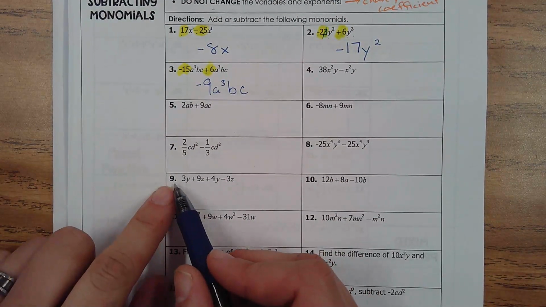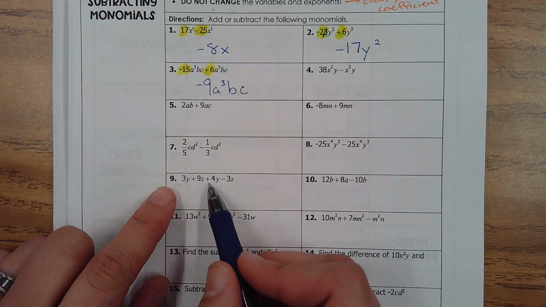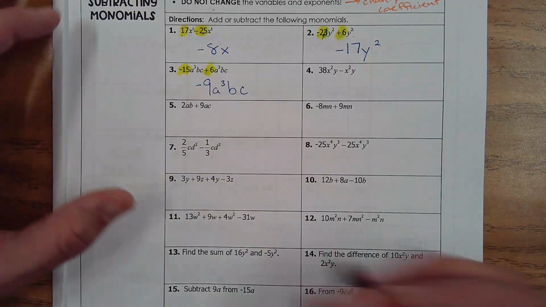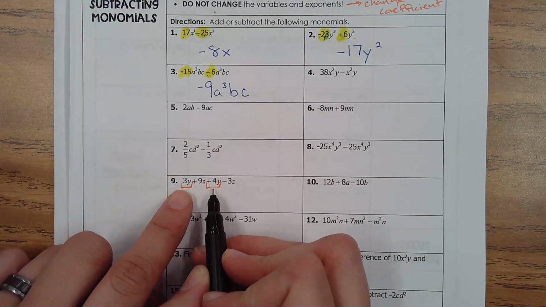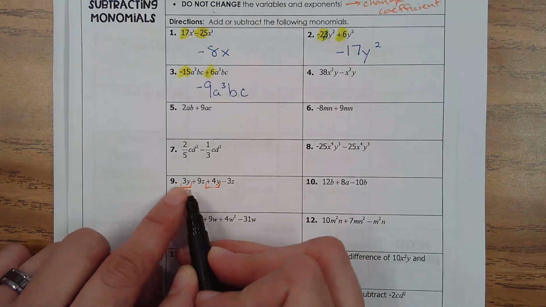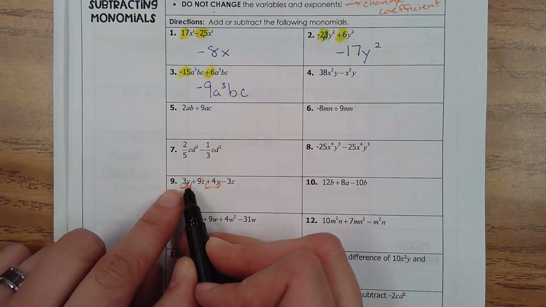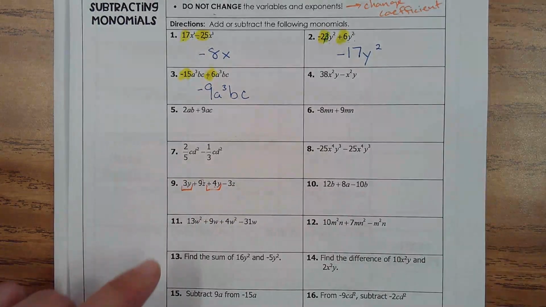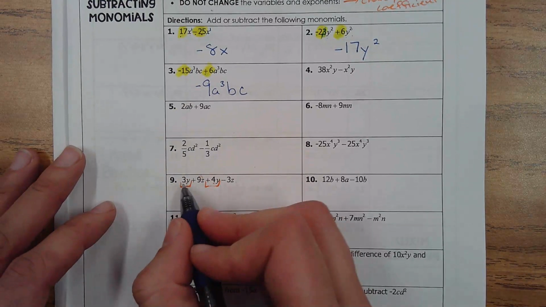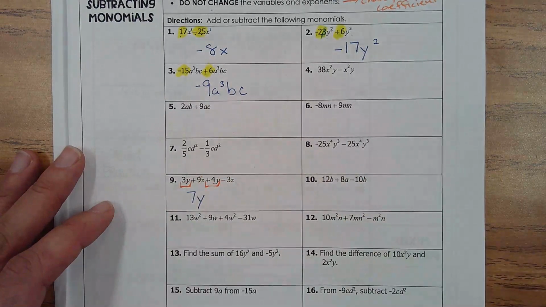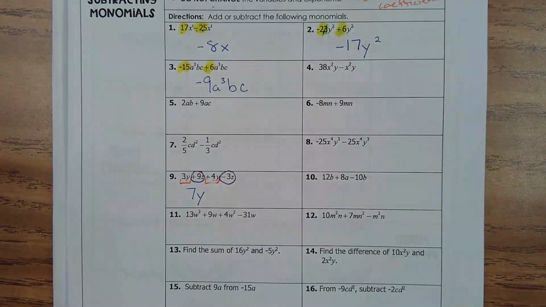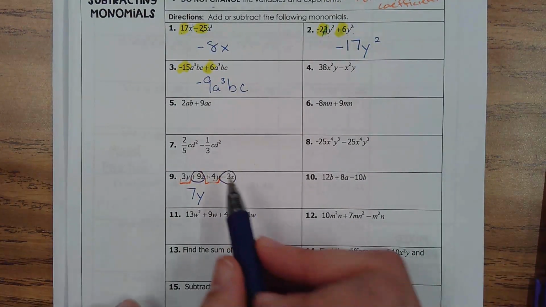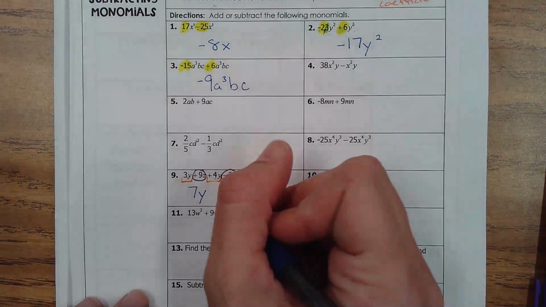So for example, if we look at number 9, we have 3y plus 9z plus 4y minus 3z. We can combine these two together because they're like terms, they both have a y. But I cannot combine this 9 with the 3 and the 4 because it has a completely different letter too. So 3y plus 4y gives me 7y. And then I can look, 9z and 3z have the exact same variable, so I can combine those together. So we have positive 9 minus 3 leaves us with positive 6z.